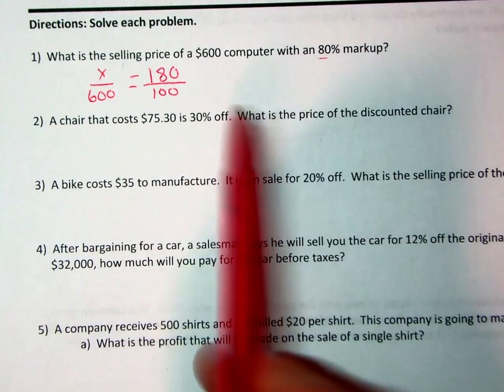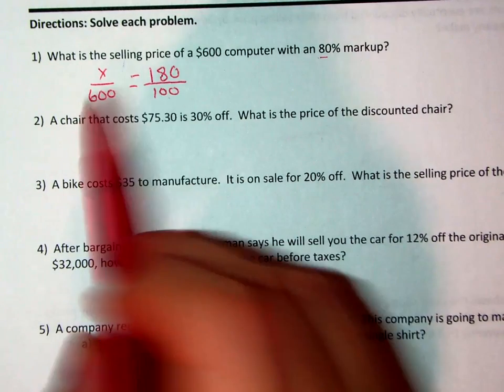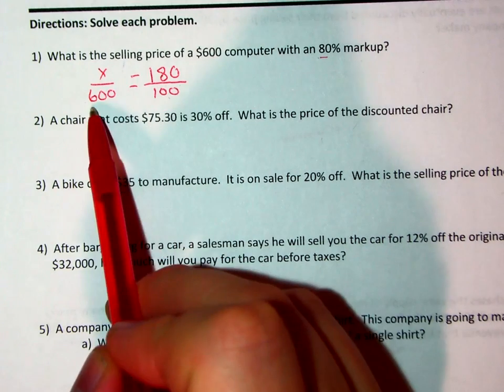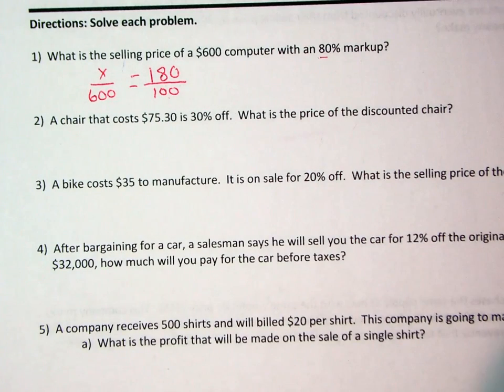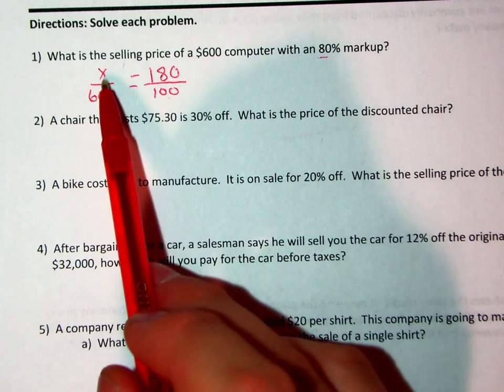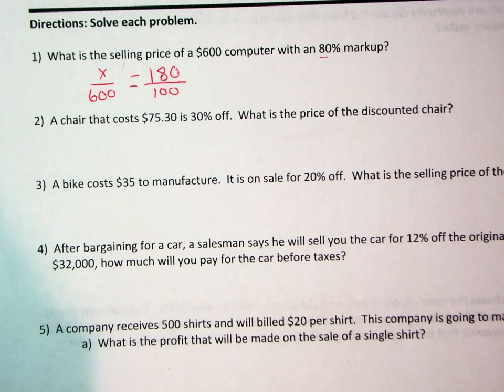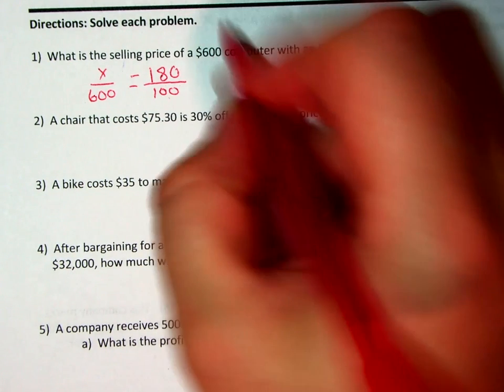Basically, what this proportional setup is telling us is that if I pay for 100% of this item, that would be $600. If I pay anything beyond 100%, now my price exceeds just the $600 selling price. And so now I can cross multiply: 180 times 600 is going to equal 108,000.